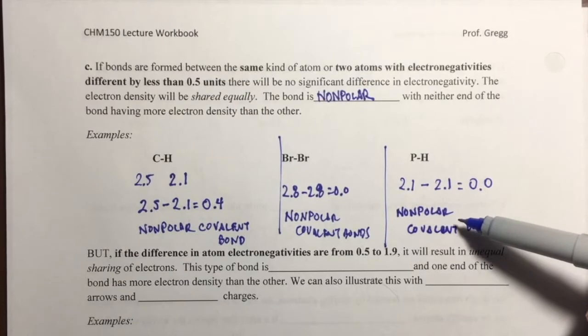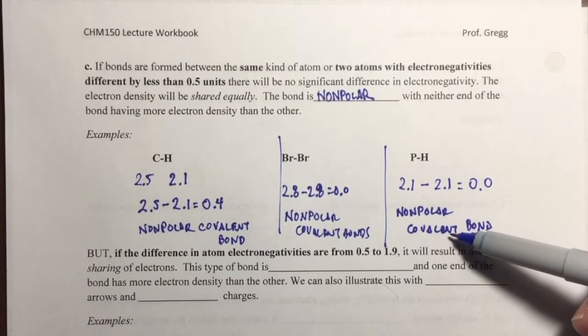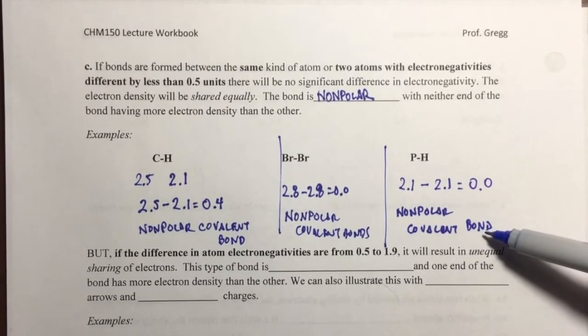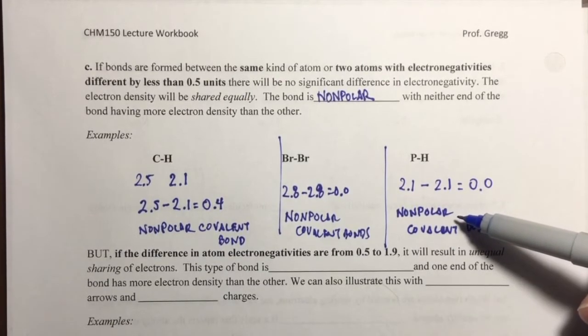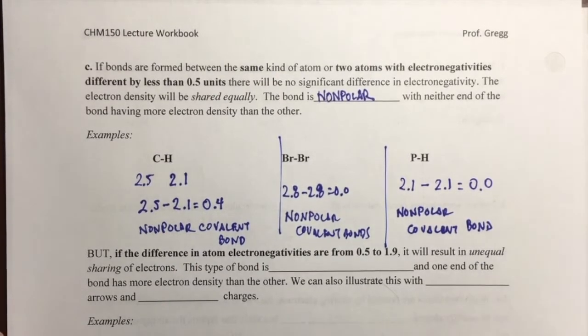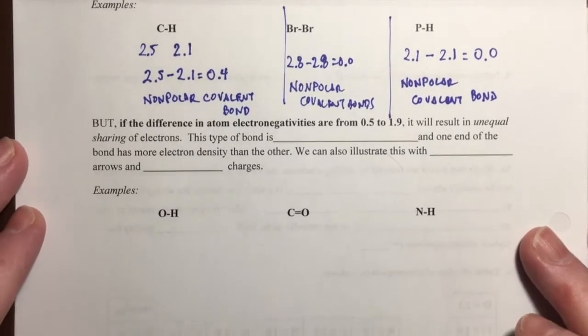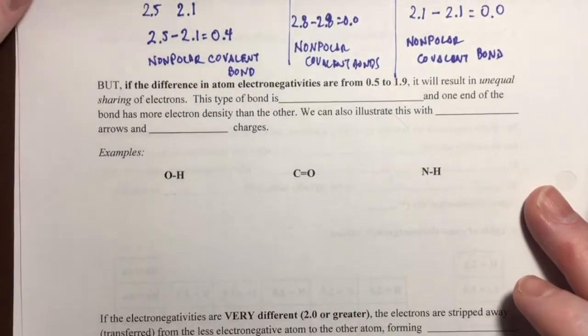What does nonpolar covalent bond mean? A covalent bond means that there is a sharing of valence electrons, and the nonpolar means that this sharing is more or less equal. Now let's move on and take a look at some examples of when we get unequal sharing of valence electrons.